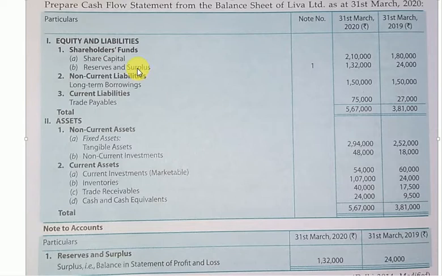Current liabilities, you all know, is an area of operating activity which we do after we have done operating profit before working capital changes. Non-current assets is an area of investing activity. And finally, current assets is an area of operating activity. This is how the question should first be understood before you start writing.